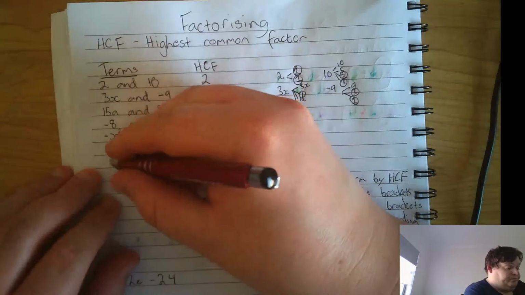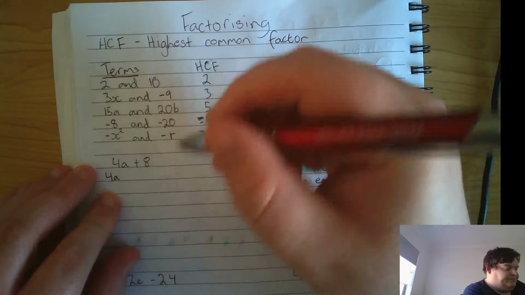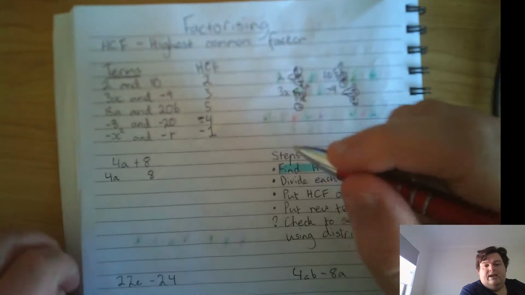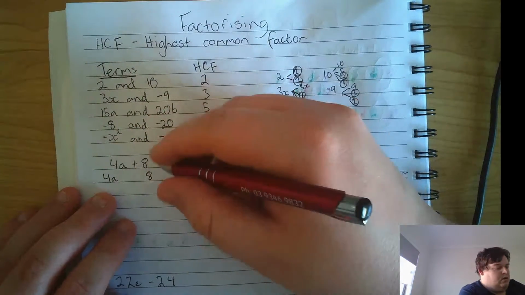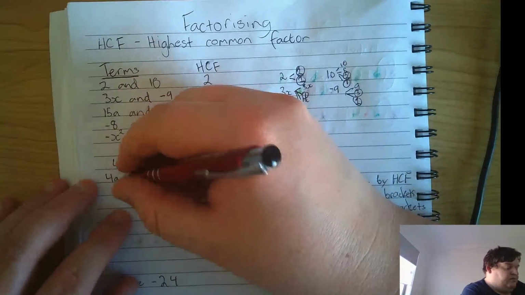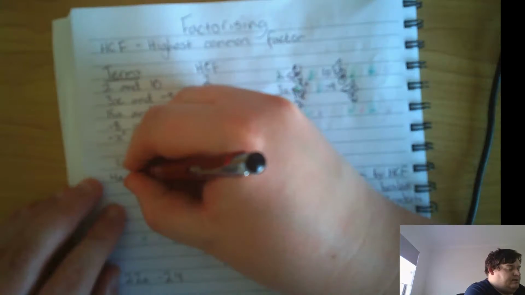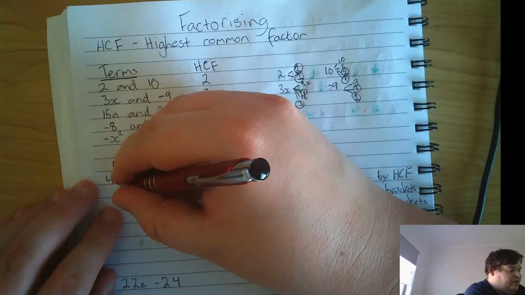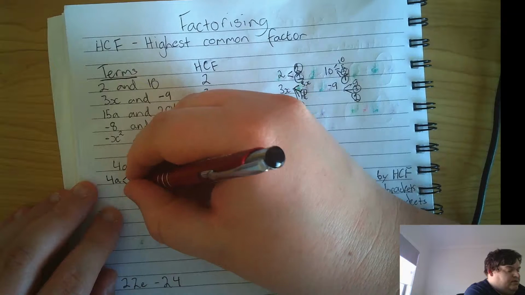So my two terms are 4a and 8, right? Now there's a number of factors that could go into 4a because it does have a letter there, but let's have a look at what we've got. I could have 4 and 1a.